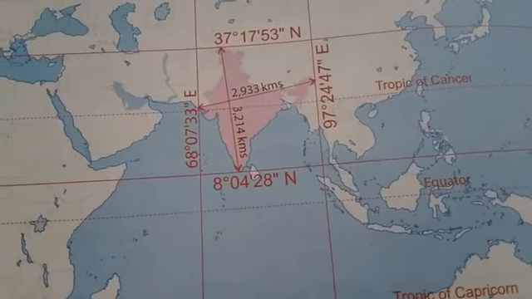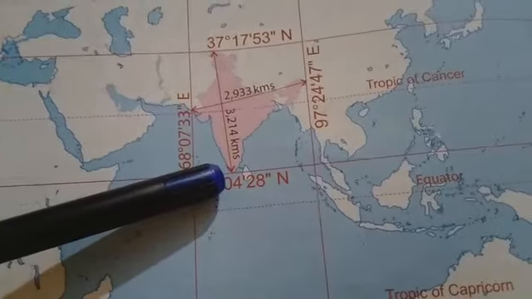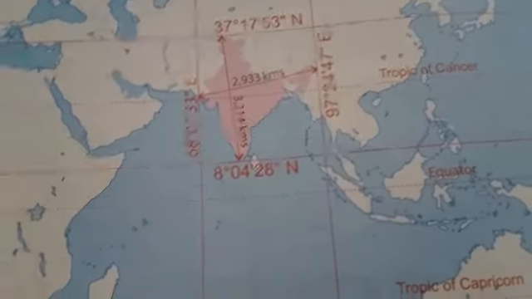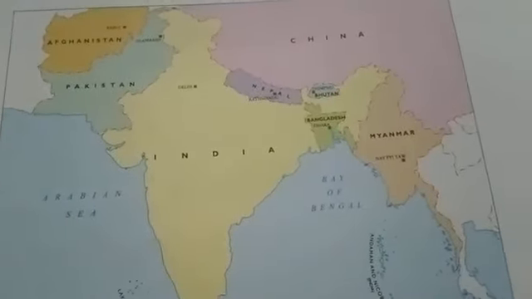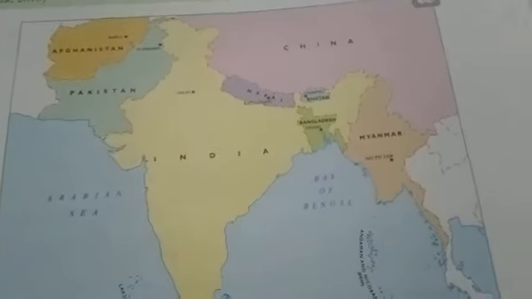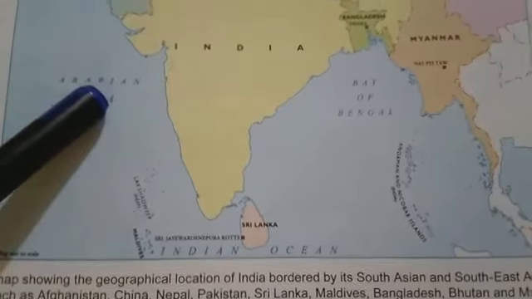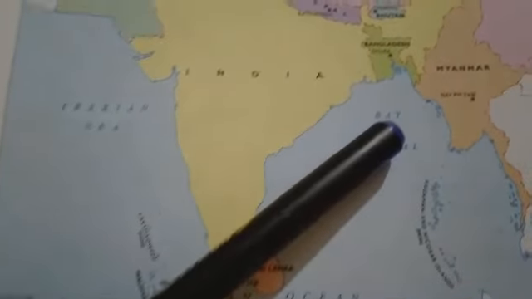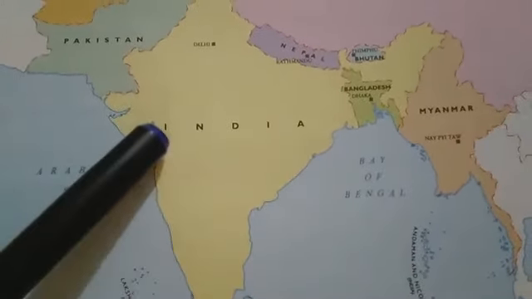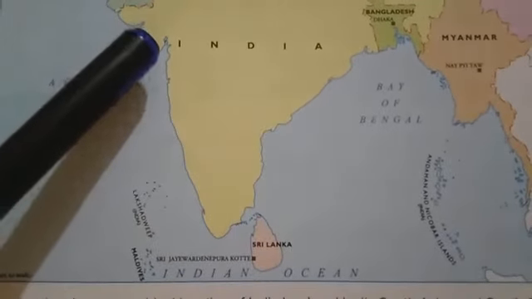And our India extends from Kashmir in the north to Kanyakumari in the south. You can see here the map again, from Kashmir to Kanyakumari in the south. The Arabian Sea and the Bay of Bengal are situated on the western and eastern side. The Arabian Sea here in the western part and Bay of Bengal in the eastern part. This part of India is called Peninsular India.